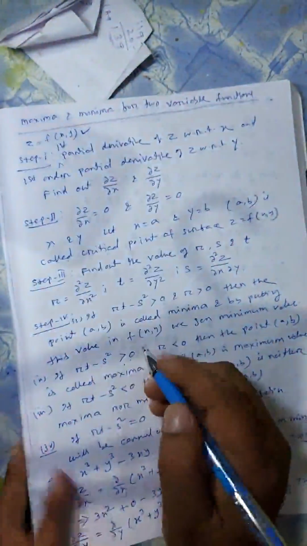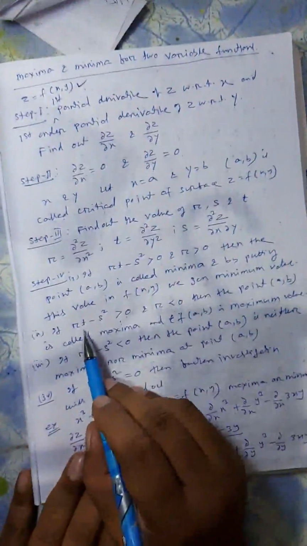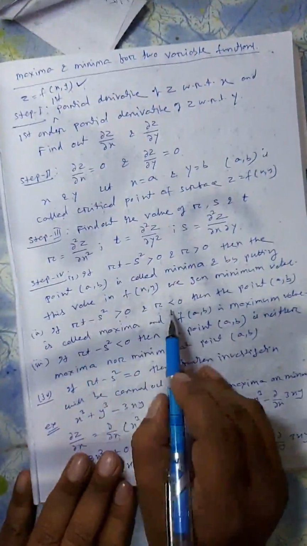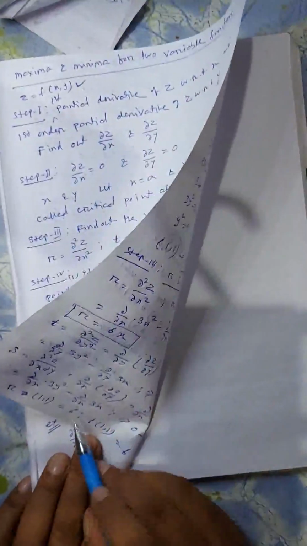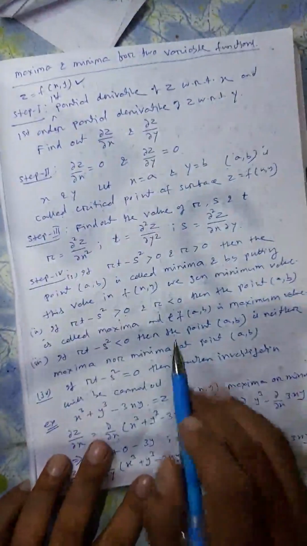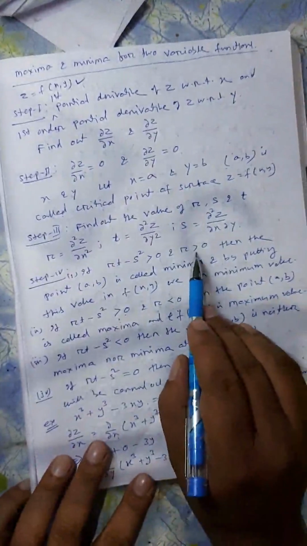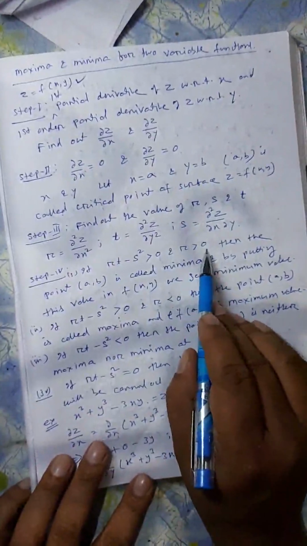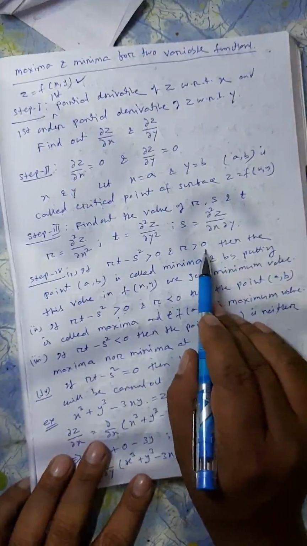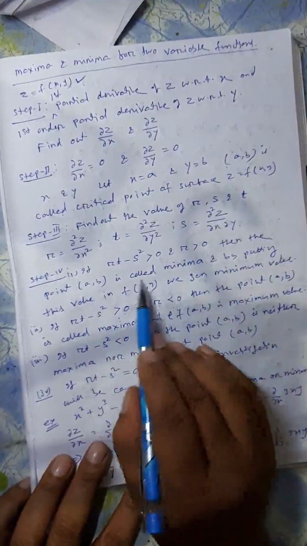My condition is that if rt minus s square is greater than 0 and r value is greater than 0. Here the r value is 6, that means greater than 0. That means the point (1, 1) is called minima.